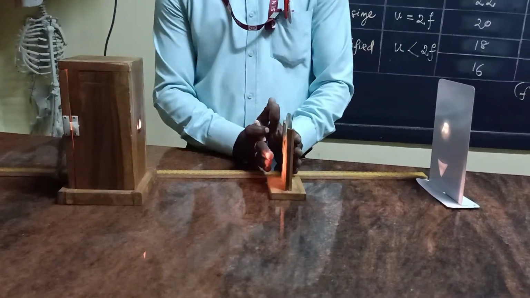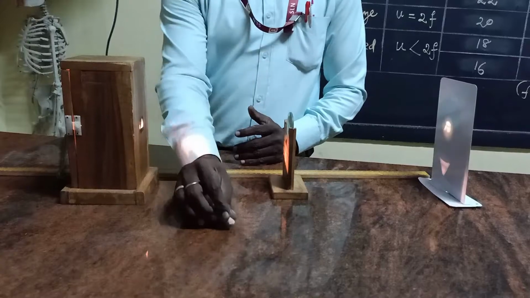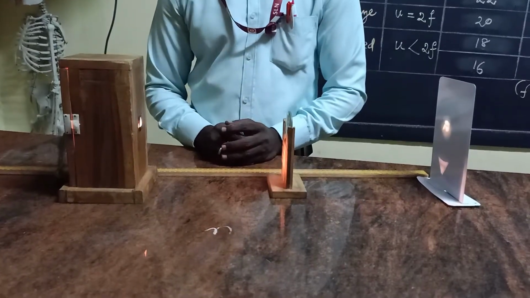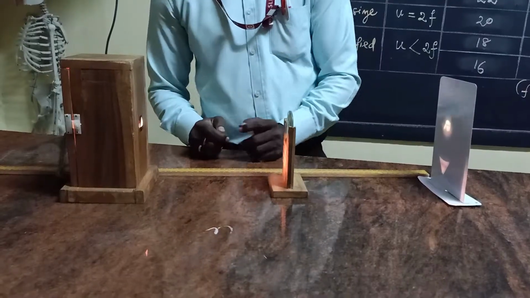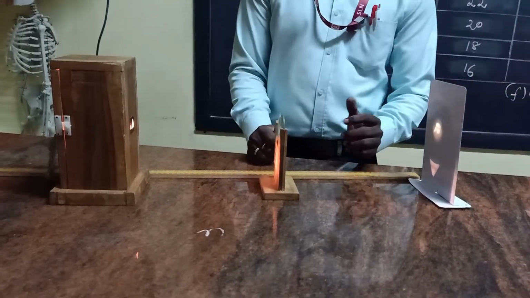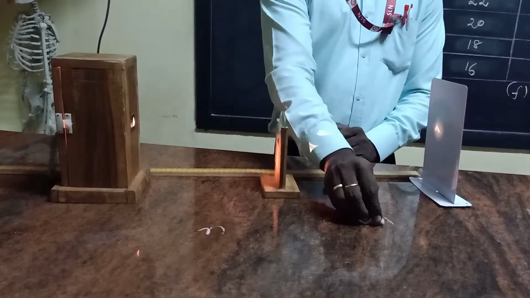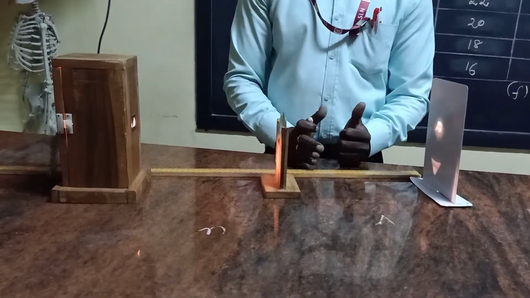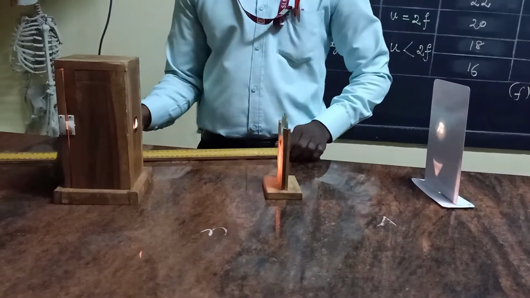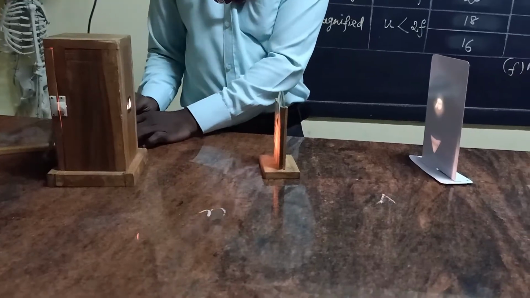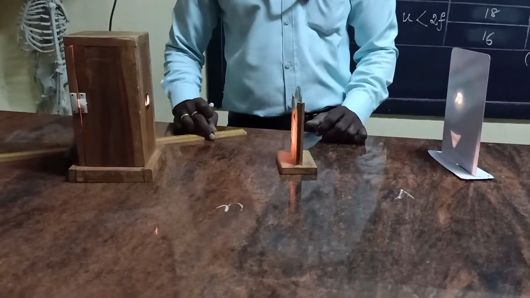Small u represents the distance between lens and object, and small v represents the distance between lens and screen. From this method, these two factors are very important for calculating the focal length of a given convex lens.